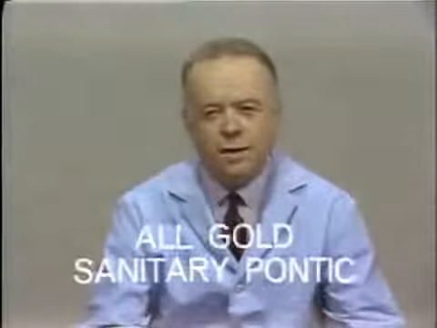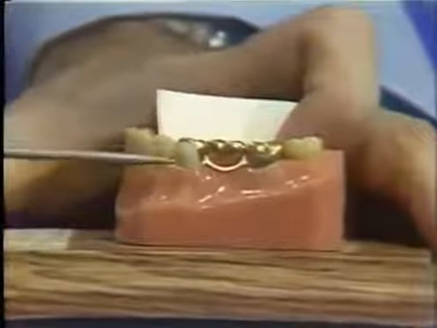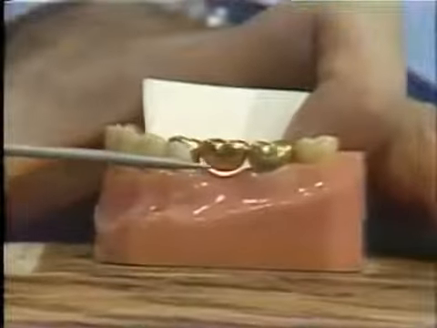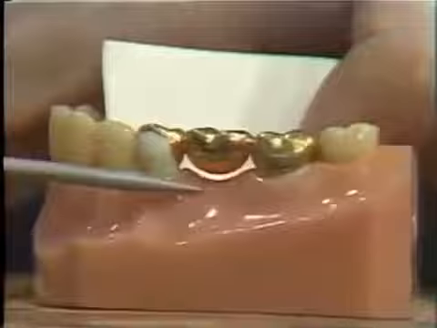The all-gold sanitary Pontic is used in mandibular molar regions where aesthetics are not critical. And I have here a model on which I think you can see a typical all-gold Pontic in a 3-unit bridge replacing the first mandibular molar. I think as the camera closes down, you can recognize the approximately 1 millimeter space between the base of the Pontic and the mucosa here.